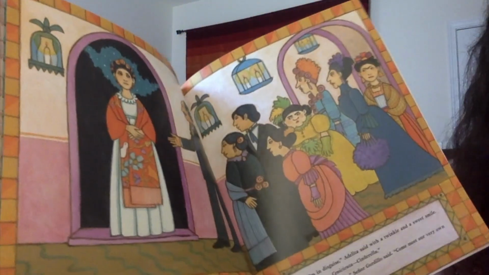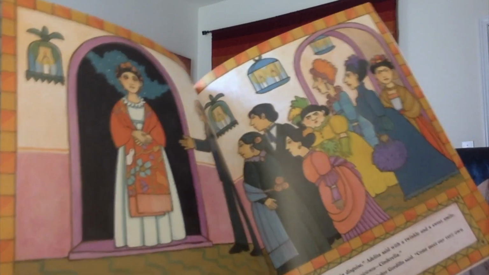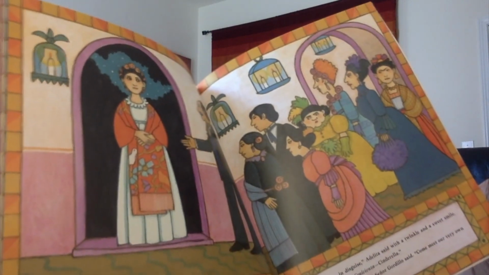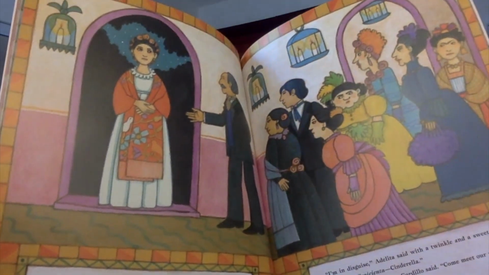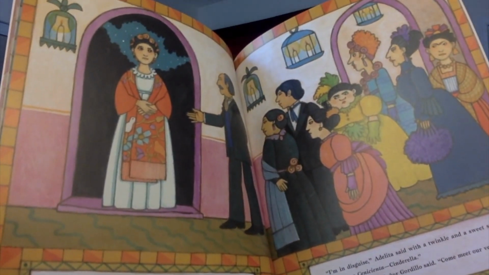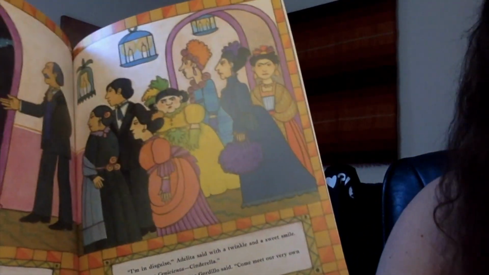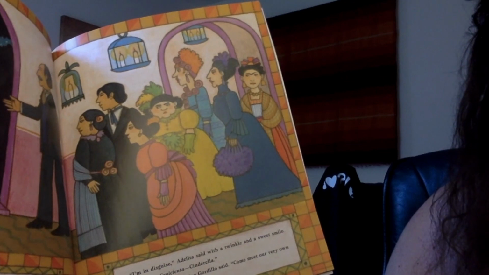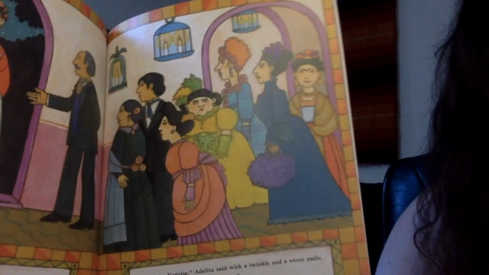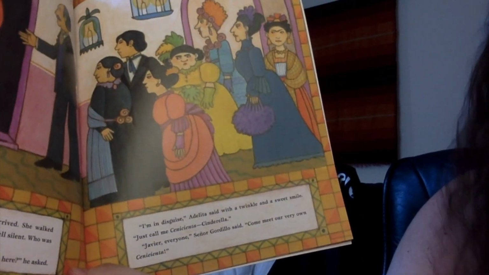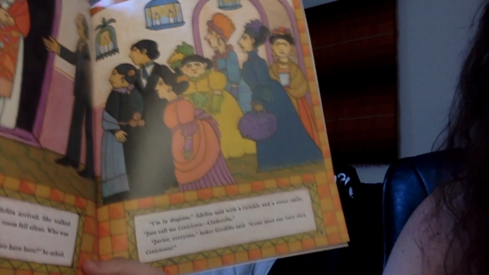The fiesta had already begun when Adelita arrived. She walked into the room. Everyone turned to look. The room fell silent. Who was this stunning young woman? Señor Gordillo went up to Adelita. Who do we have here? He asked. I'm in disguise, Adelita said with a twinkle and a sweet smile. Just call me Cenicienta, Cinderella. Javier, everyone, Señor Gordillo said, come meet our very own Cenicienta.